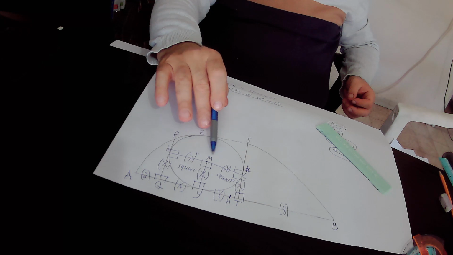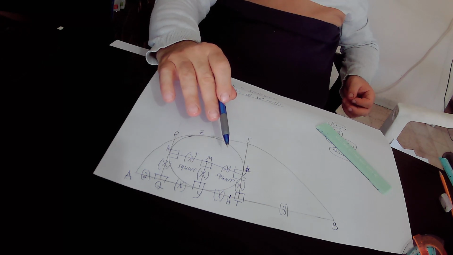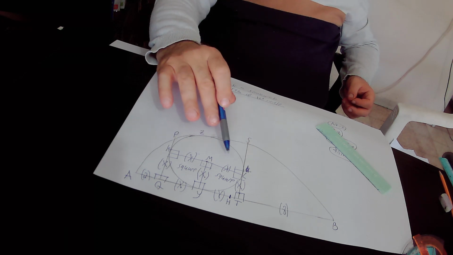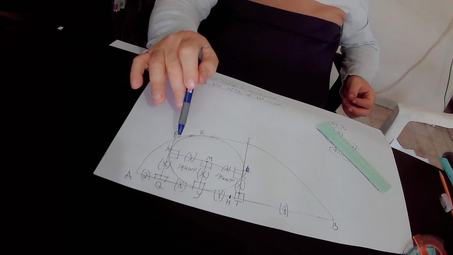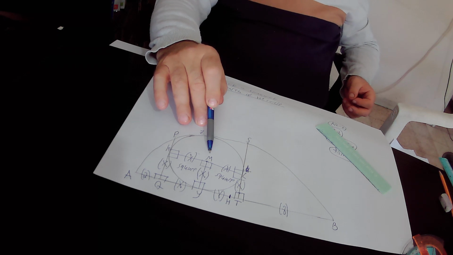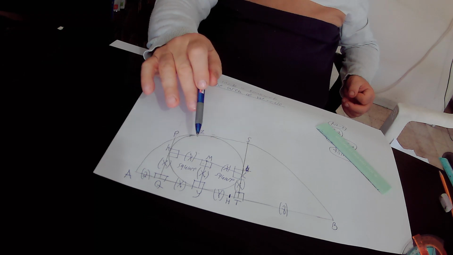But KML is a straight line that touches the circle at 2 points, K and L. Therefore KML is a chord. Again, KML is a chord. But KML is a chord that passes through point M, that is the center of the circle. And we know that any chord that passes through the center of the circle is defined as a diameter. So KML is the diameter, therefore KL is also the diameter of the circle.